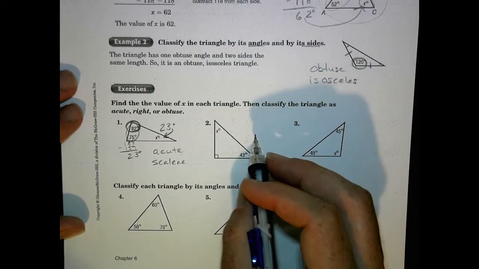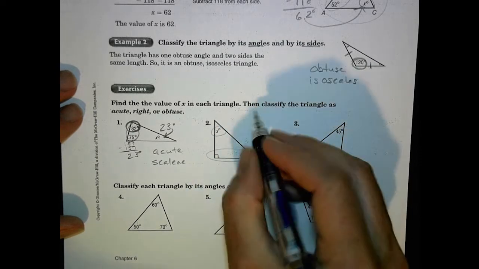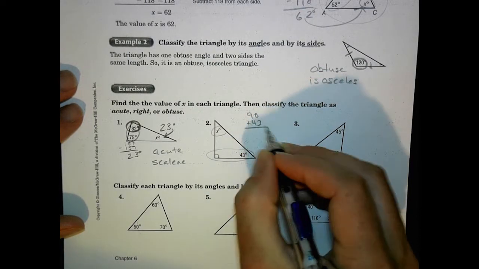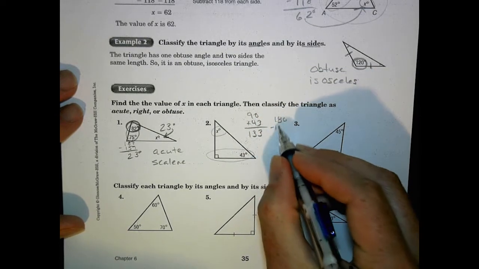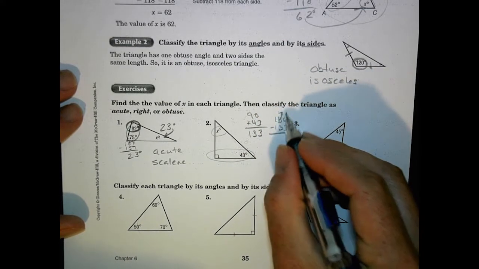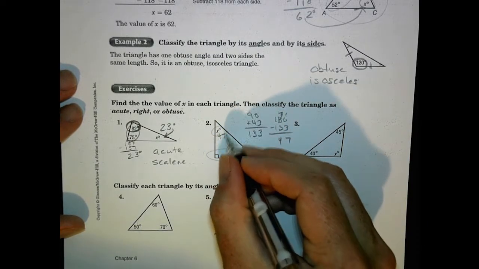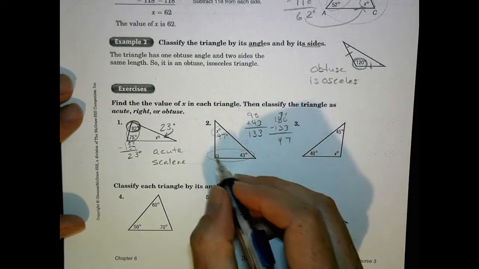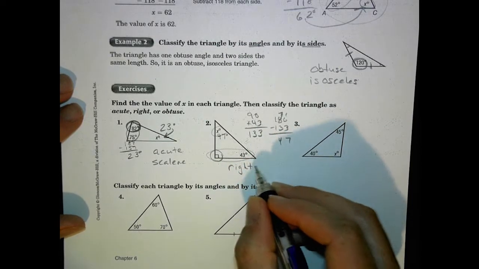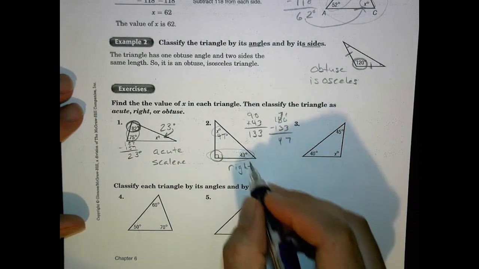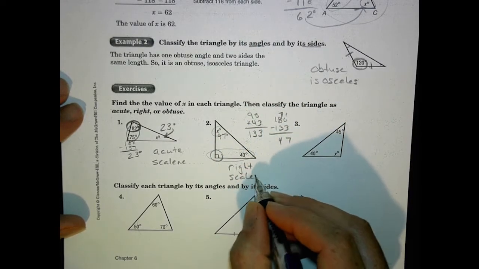For the next one, we have 90, 43, and this missing part right there. So let's combine those together. So 90 and 43 is going to be equal to 133. So now we'll subtract that from 180. And 10 minus 3 is 7. 7 minus 3 is 4. So we have 47 degrees there. This triangle, the largest angle here is a right angle. So this is going to be a right triangle. And again, because these angle measurements are different, I don't know if any of these sides can actually be the same. We would probably call this a right scalene triangle.